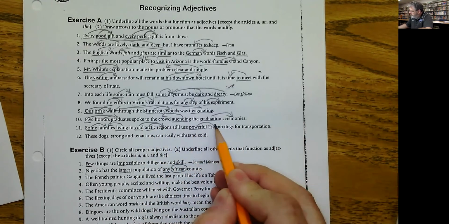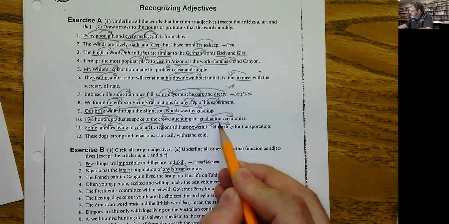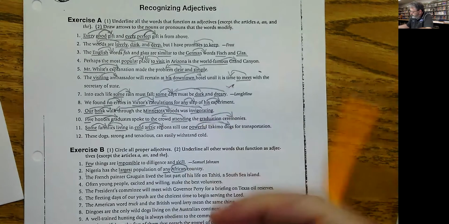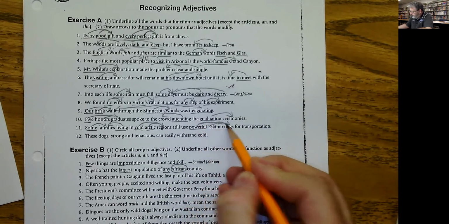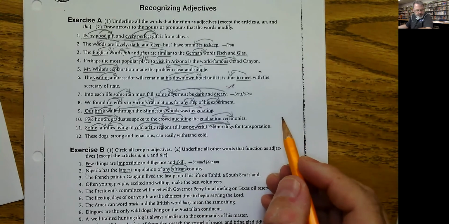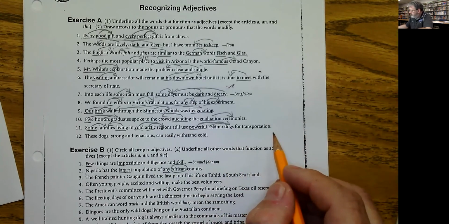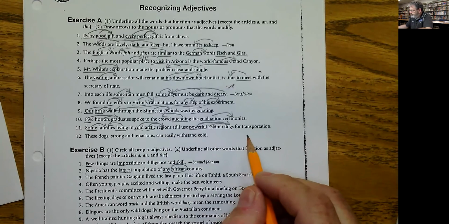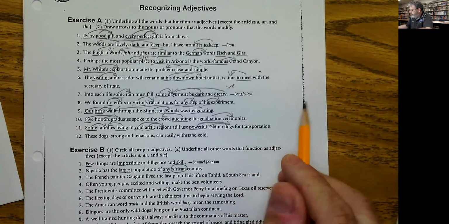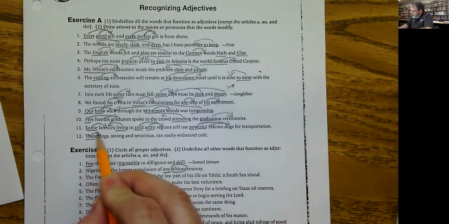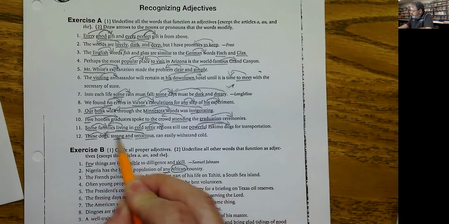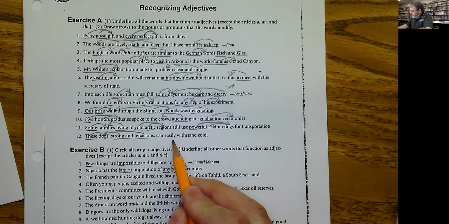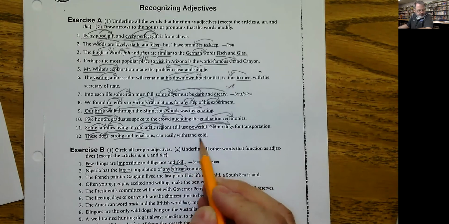Still use powerful dogs, Eskimo dogs. And then for transportation is not, it's describing how they're being used. It's not where, when, it's not which one, what kind, how many, how much, and whose. Okay, and then these dogs, strong and tenacious, describe the dogs as well, can easily withstand. That's a verb. I mean, so that's an adverb describing can withstand cold. Okay.